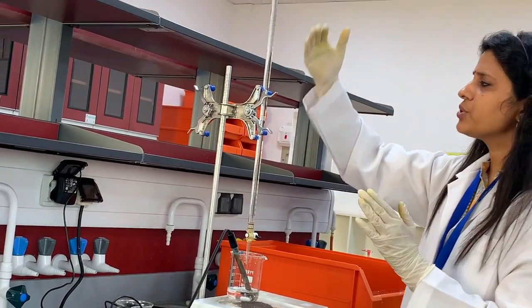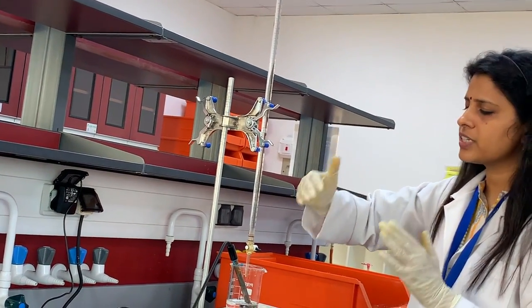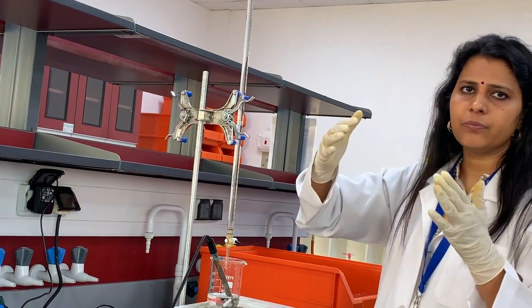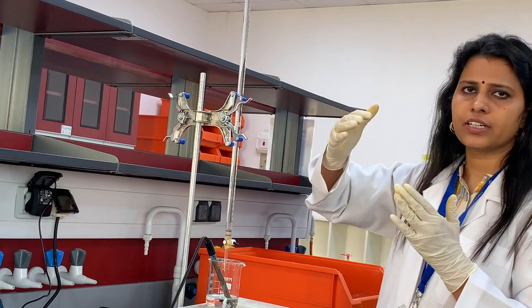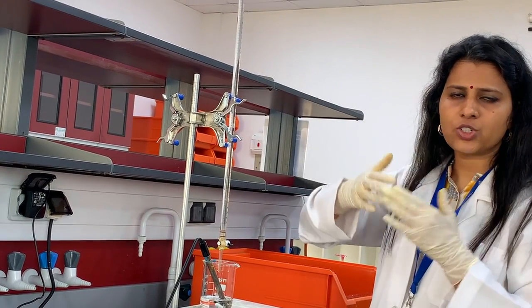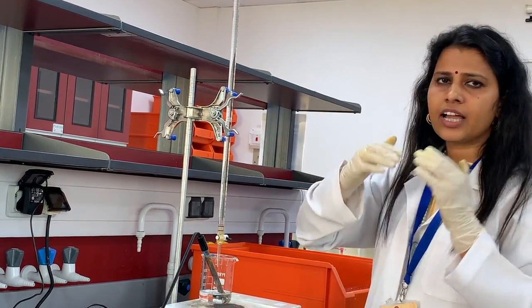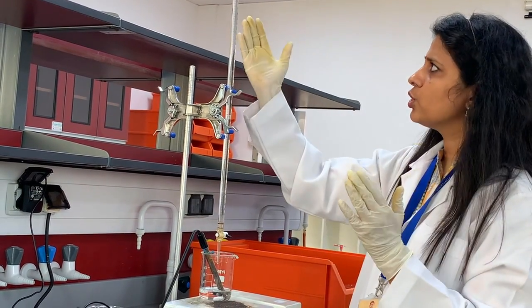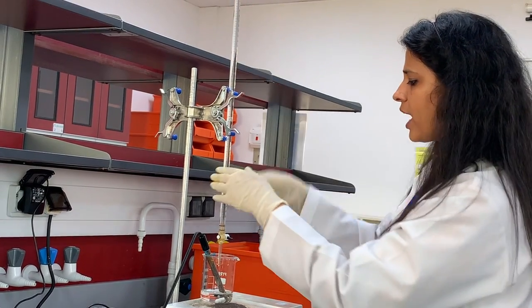Now, I'm going to add a 2 ml increment of this NaOH. This experiment will continue with the successive addition of 2 ml of NaOH each time, and then we will note the pH. Okay. So, next step, I have to add 4 ml.